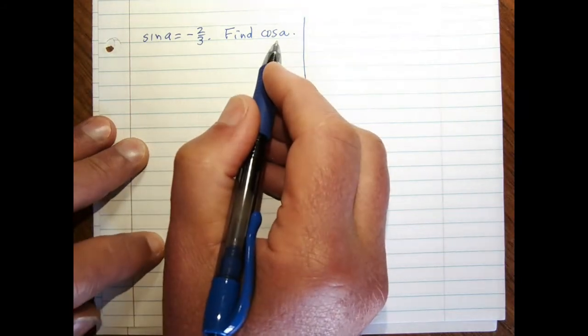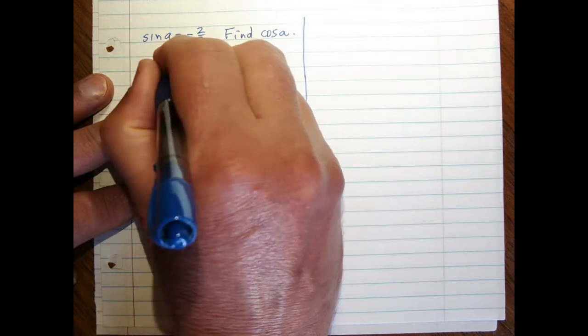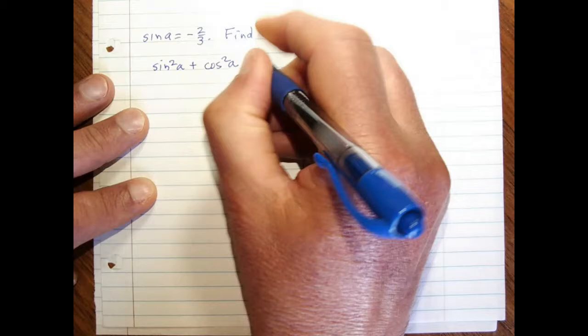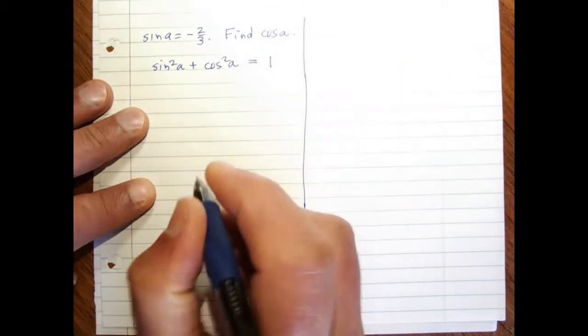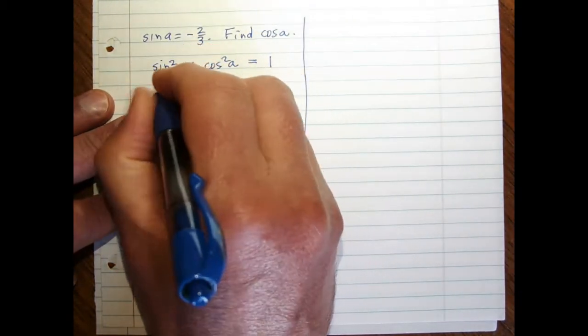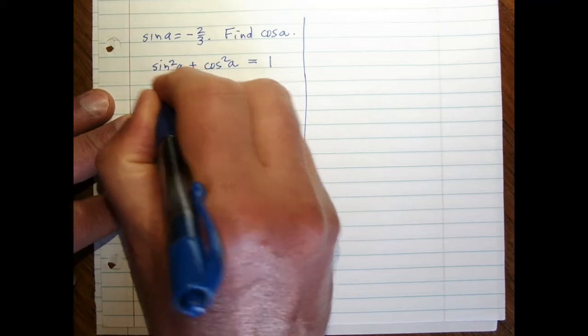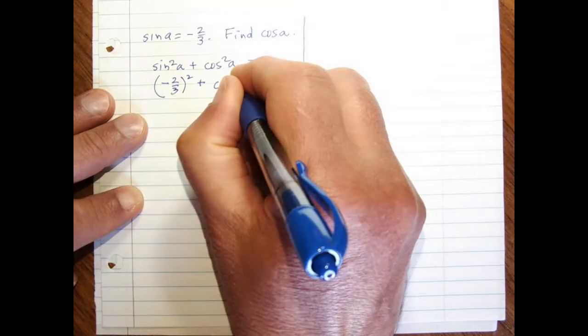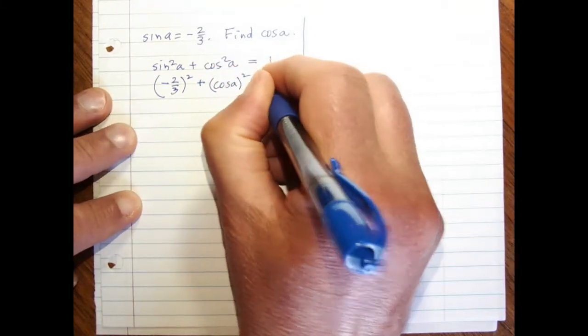We want to find the cosine. This is when we use that most famous trig identity. Sine squared plus cosine squared equals 1. I can plug in my value as sine, negative 2/3 squared, plus cosine of A squared is equal to 1.